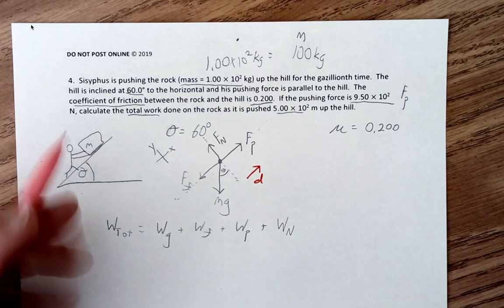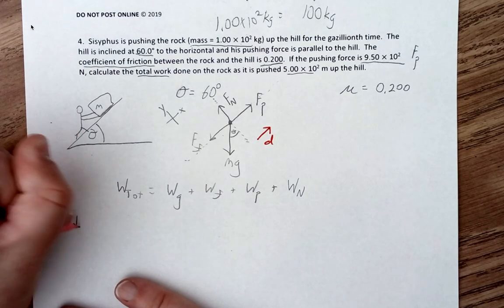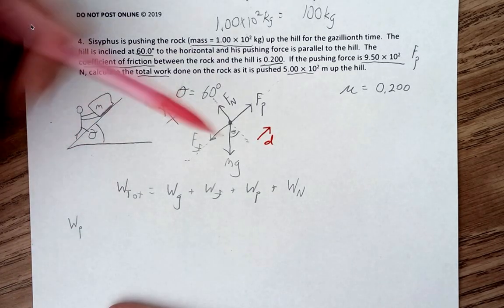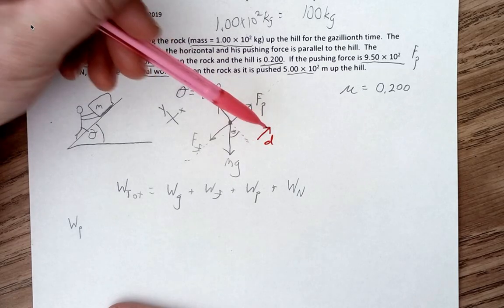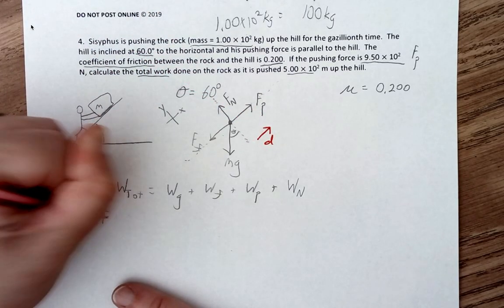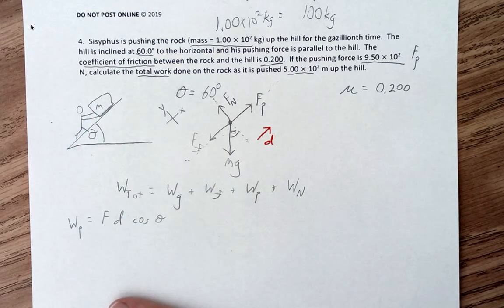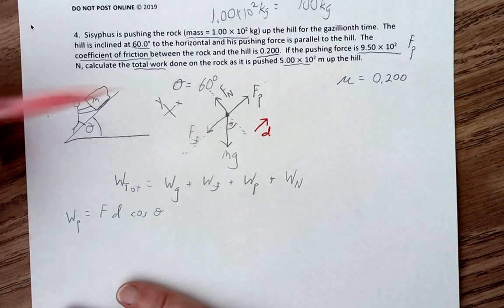In order to get the work done by each, we're first going to take the work done by this push. The push is going in the same direction as the distance, so the work is equal to the force times the distance times the cosine of the angle between the two.